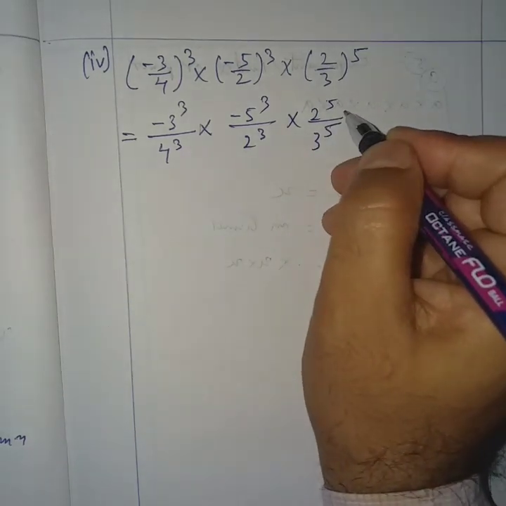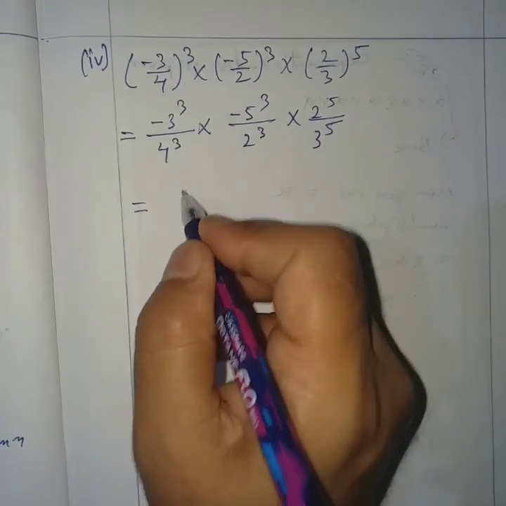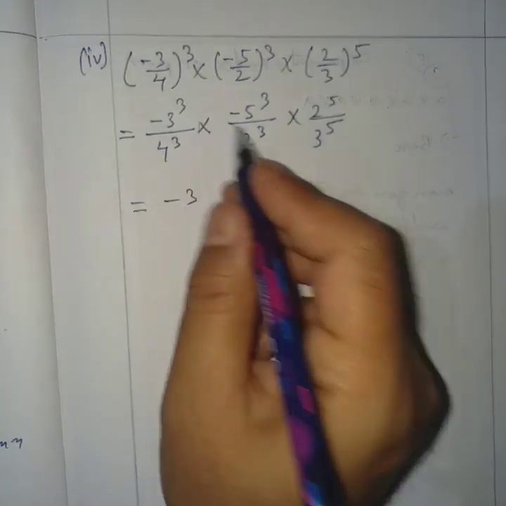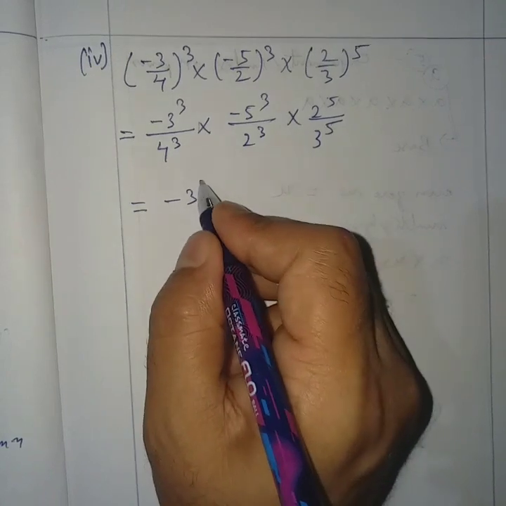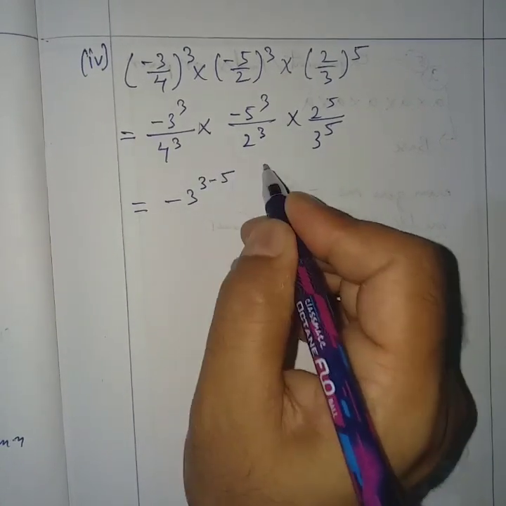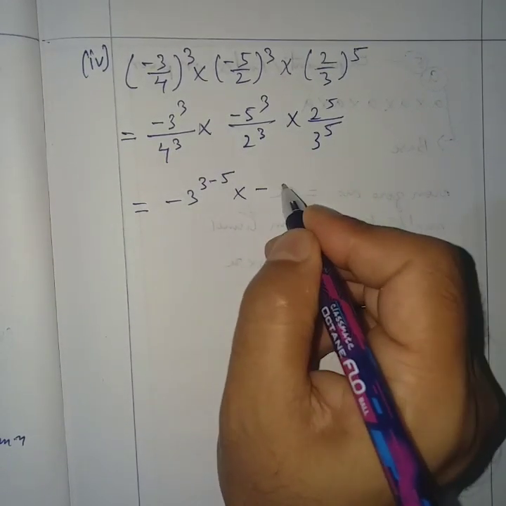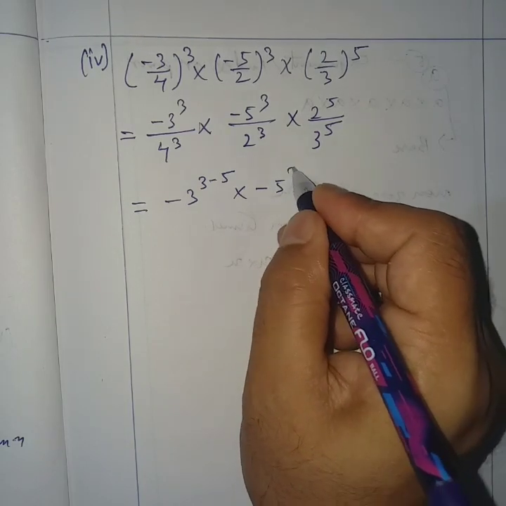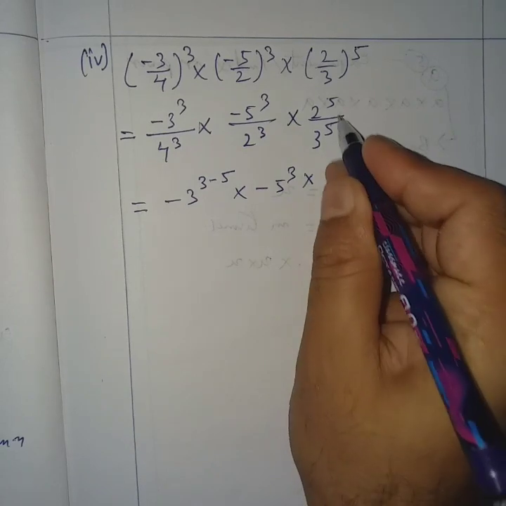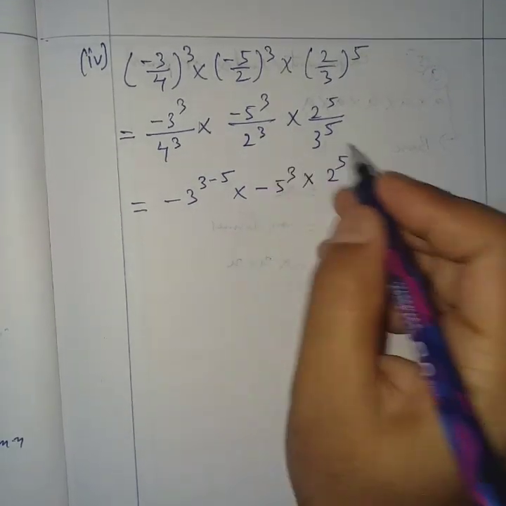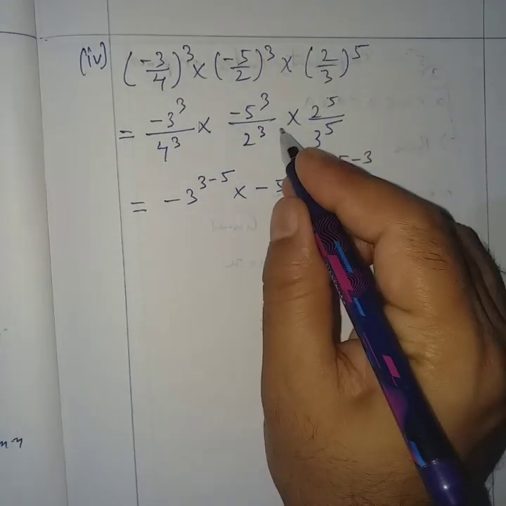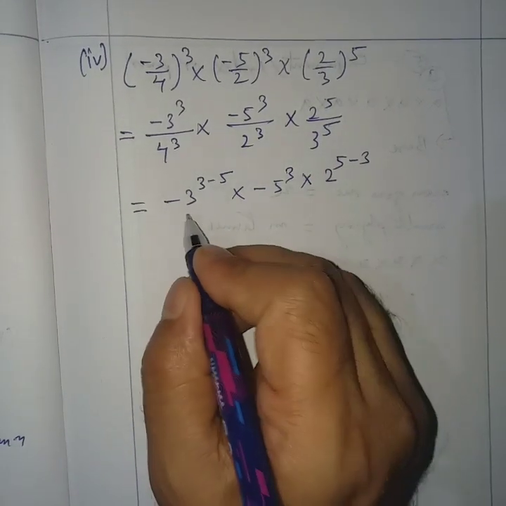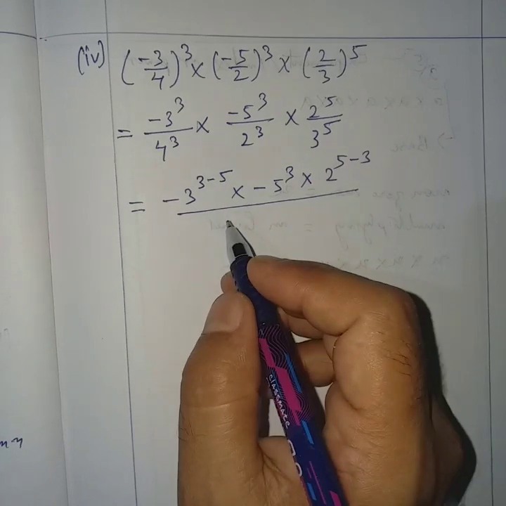Now here we have minus 3 to the power 3 and 3 to the power 5. Using the laws, 3 to the power 3 minus 5, into (-5)^3, into 2 to the power 5 minus 3. Power of the numerator minus power of the denominator, since the bases are same.